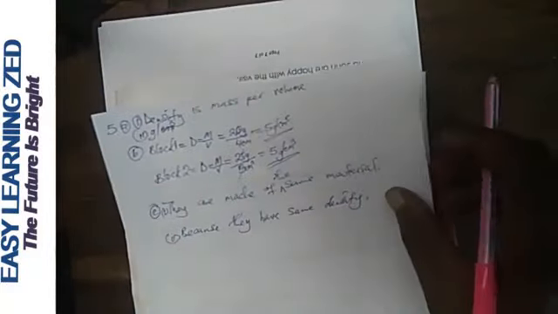Question 6 was as follows. State one way of maintaining good personal hygiene of the reproductive organs. So how can you make sure that your reproductive system is clean, so that you are safe from diseases?